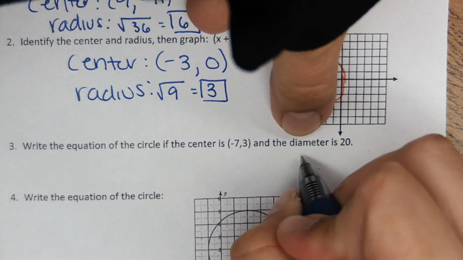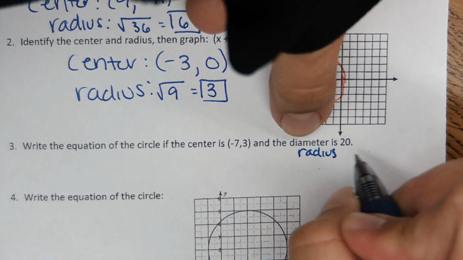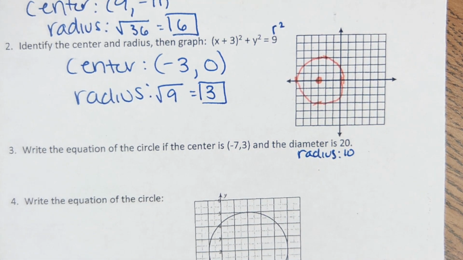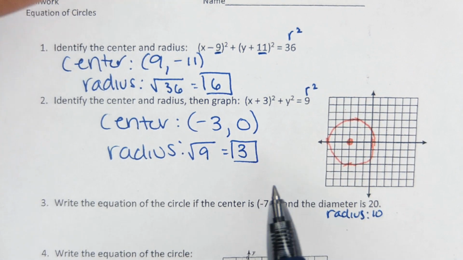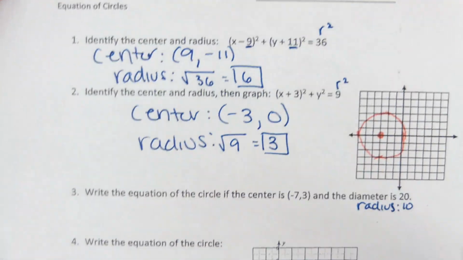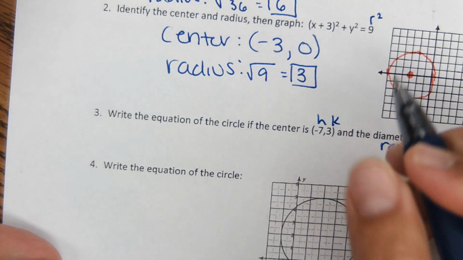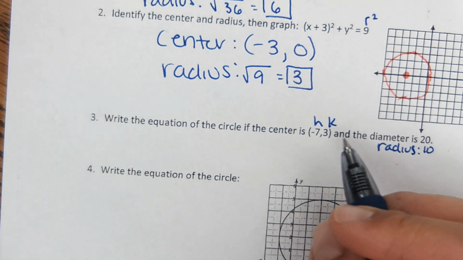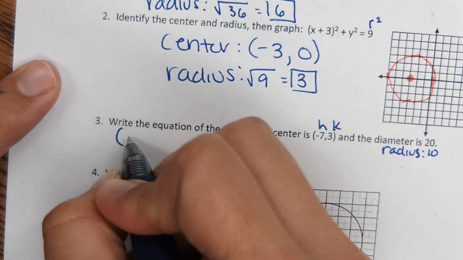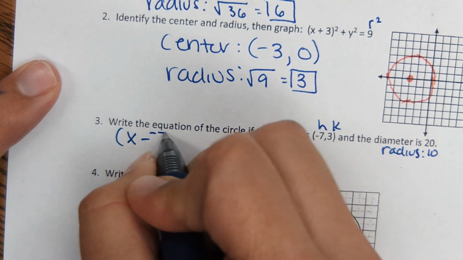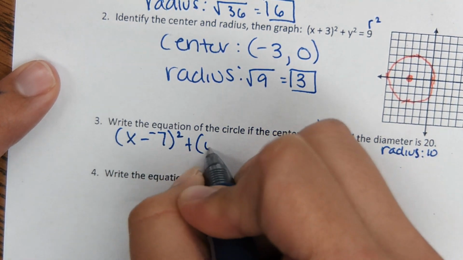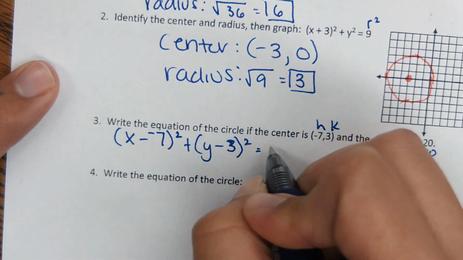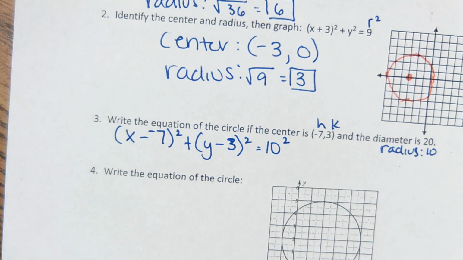You don't need the diameter, we need the radius for the equation. So half of the diameter would be 10, so the radius is 10. And then we're just going to plug the center values into this equation that we wrote up at the top of the paper. Remember, this is h and k. Sometimes it can be hard to remember. H, horizontal, k, vertical. Also, x goes with x. So it's going to be x minus the x coordinate here plus y minus the y coordinate. And then the radius squared.